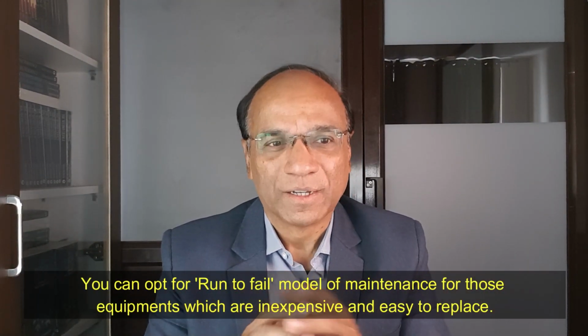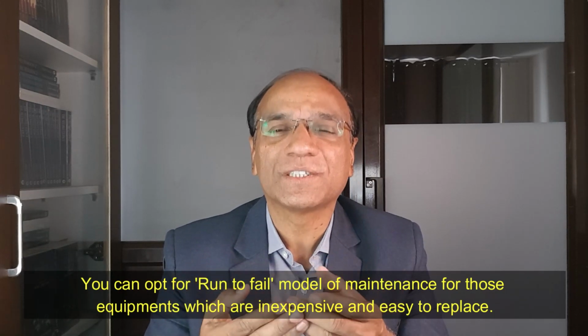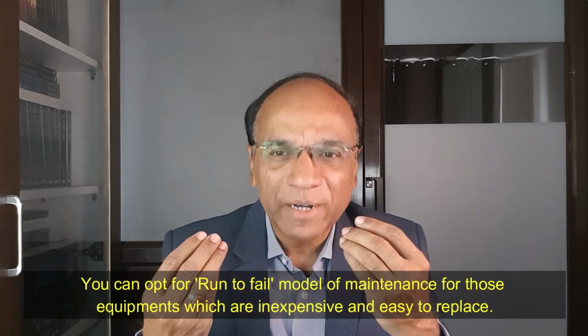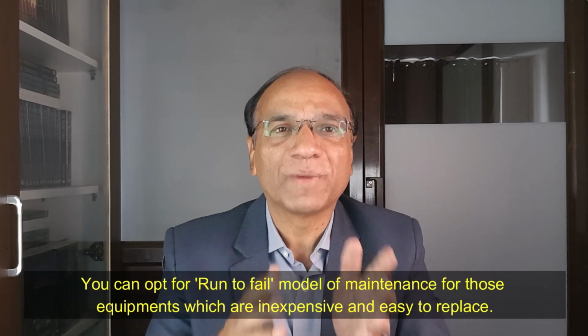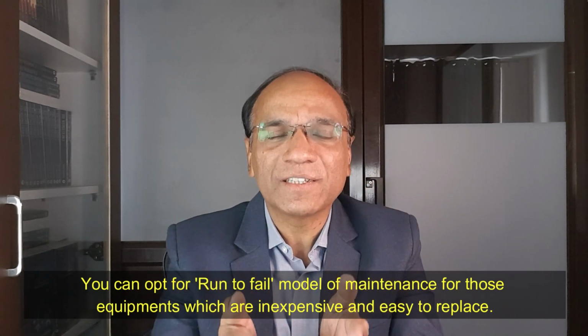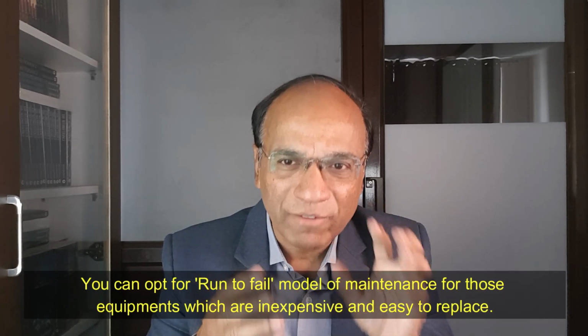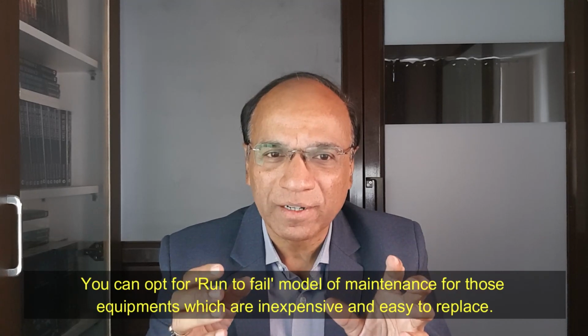Run to fail is another type of maintenance, which is again not a maintenance but a conscious decision to say that I will not maintain anything in this because the cost of maintenance is very high compared to the function that this particular equipment is serving. So if the function is not so important, if it is easy to get a replacement of that equipment, and if it is not very costly, there are three things here.